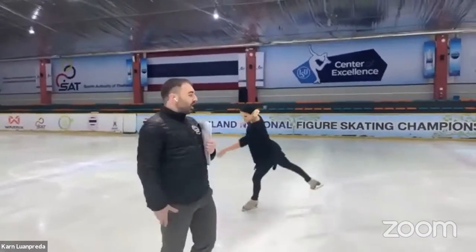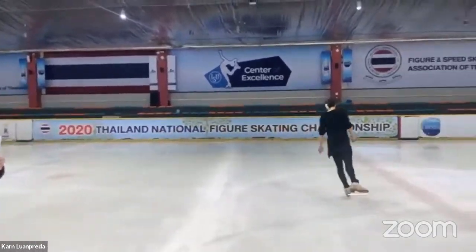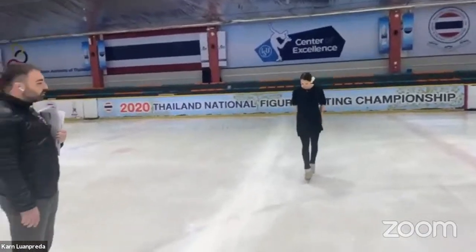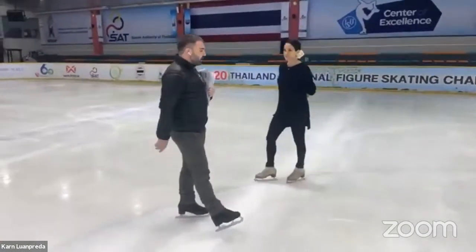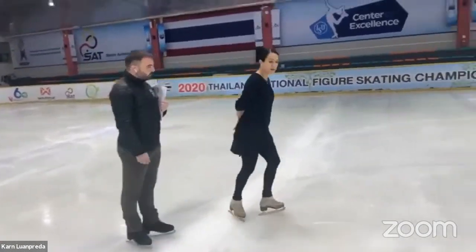Just the arms would be a little bit different. Yeah, arms a little bit different, but the lower body action is definitely what you want as you're going into the lutz edge. Okay, so really important turn just to remember. All right, let's do the forward inside counter.